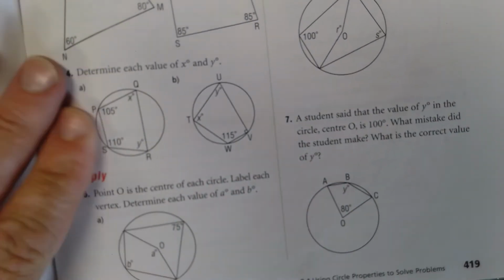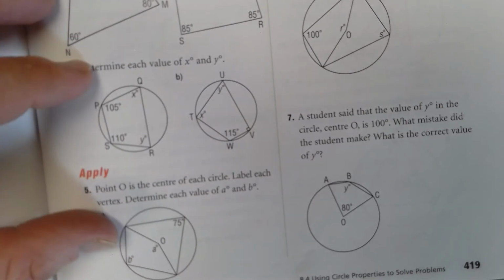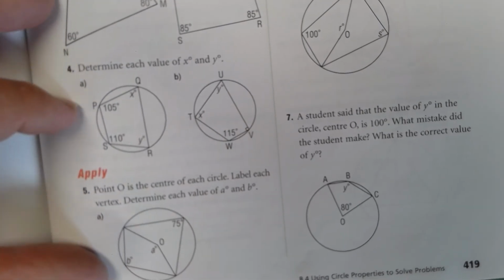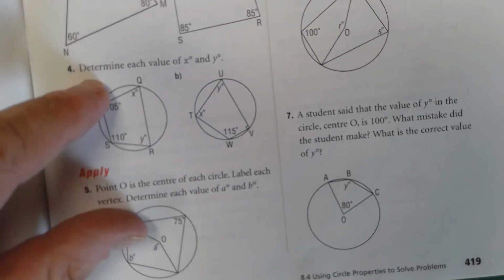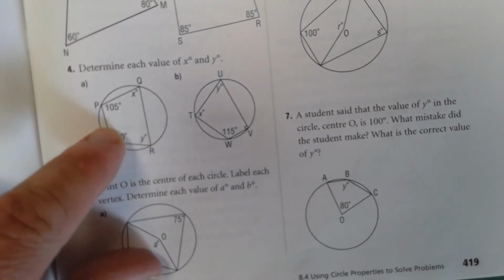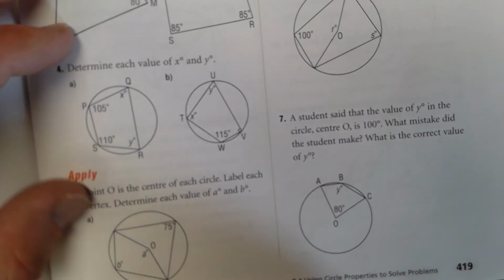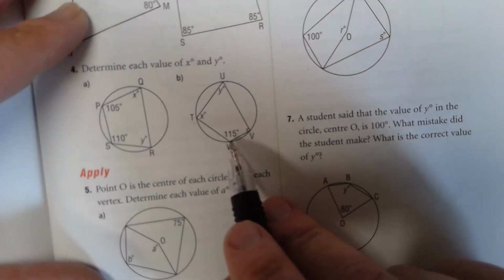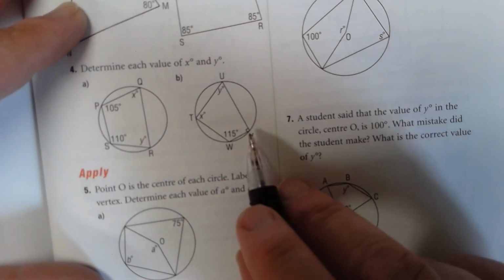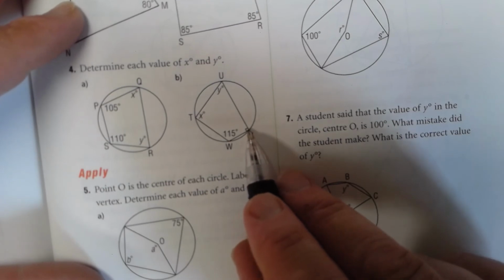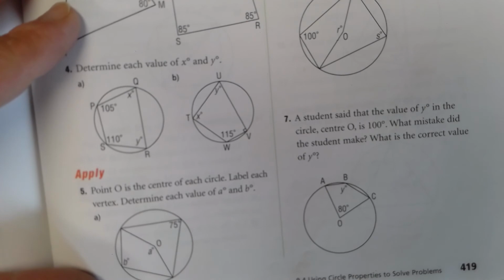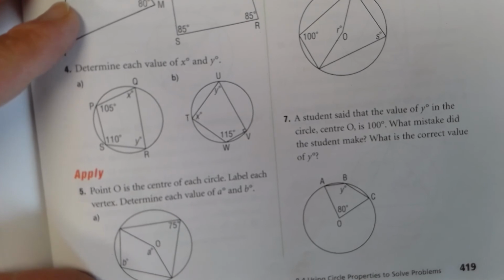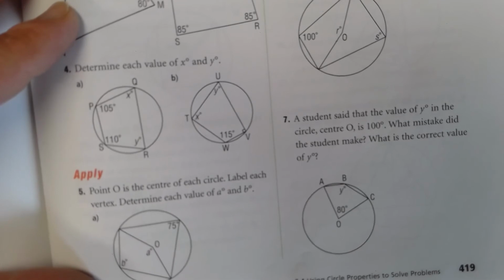Okay? 4. Determine each value of x and y. This is all based on the fact that opposite angles add up to 180. 105. So how can we find this one? 110. How can we find the one up here? Look over here. 115. How can you find the one up here? Clearly a 90 here because they've got the square. So then how can we find the one up there? Okay. Good.